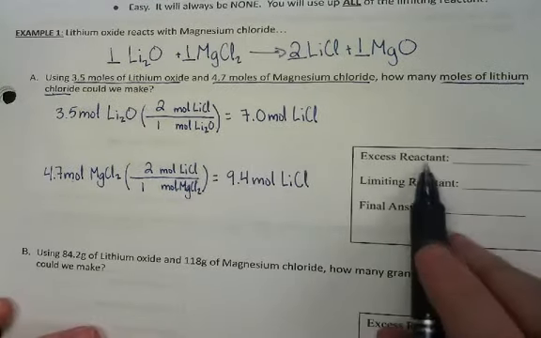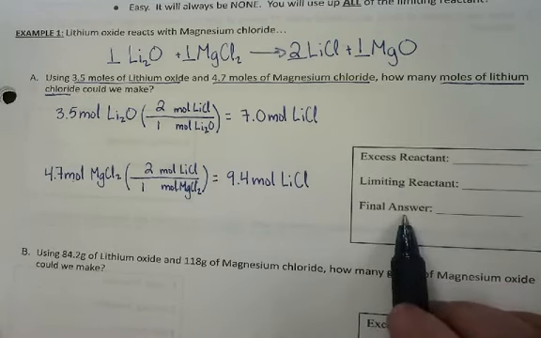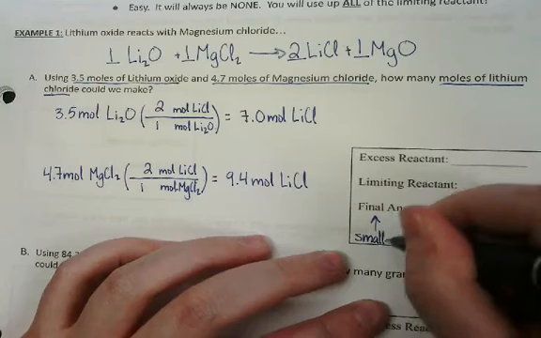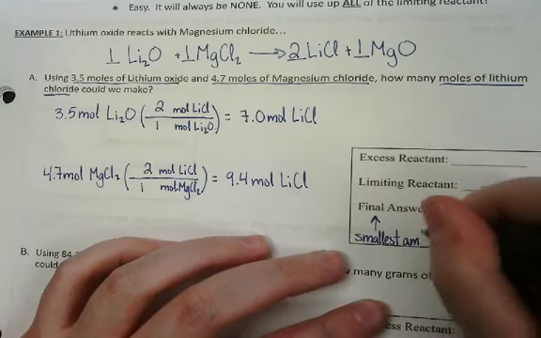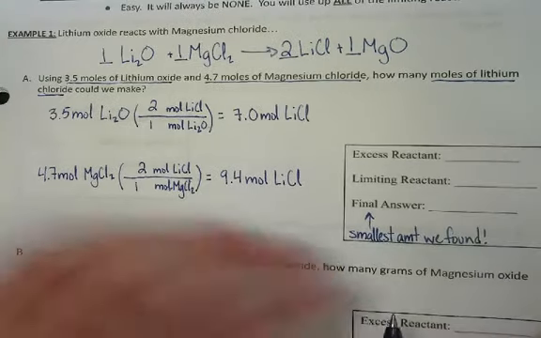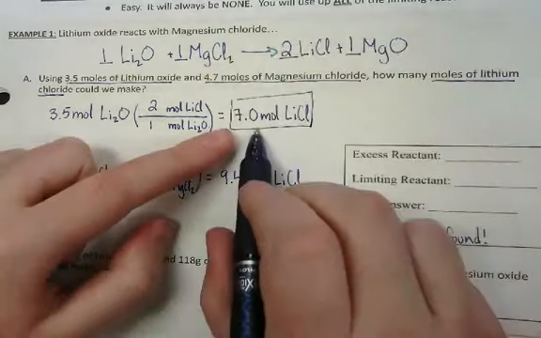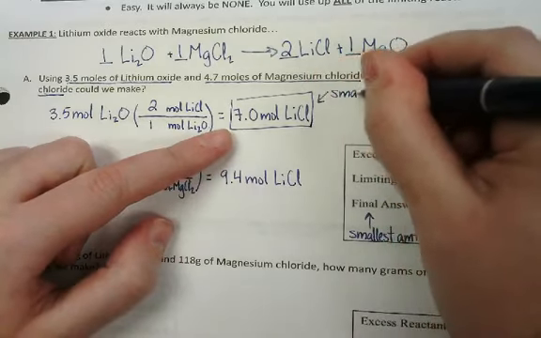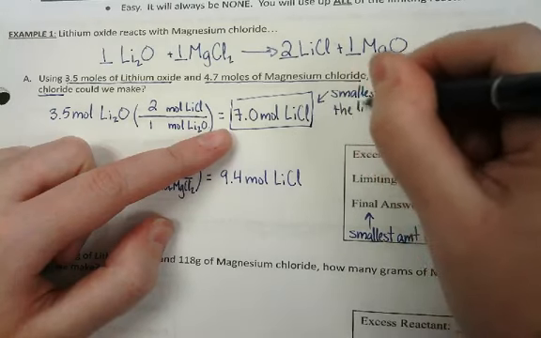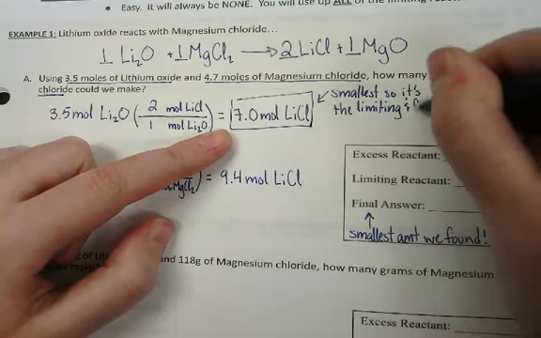So now we have to figure out what our excess reactant is, what our limiting reactant is, and what our final answer is. Our final answer is the smallest amount we found. So we have 7 and 9.4. Our smallest amount is this. This is our smallest. So it's the limiting and final answer.